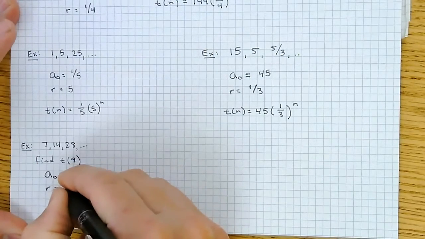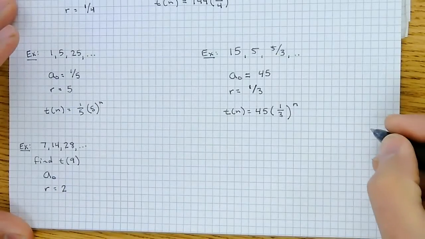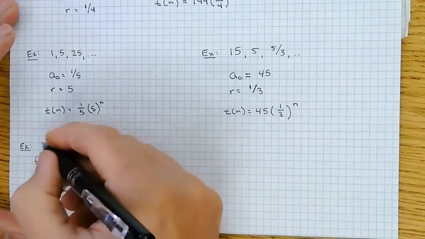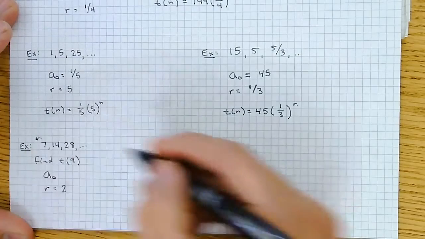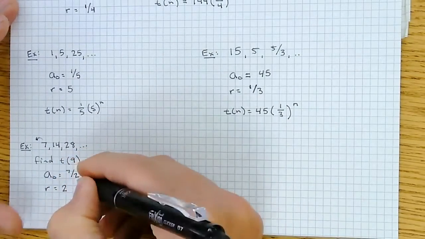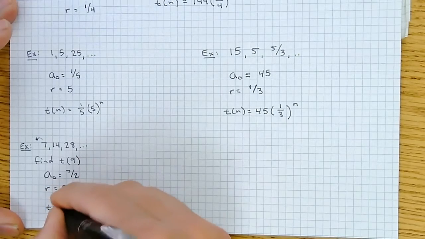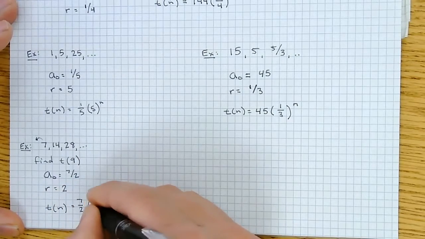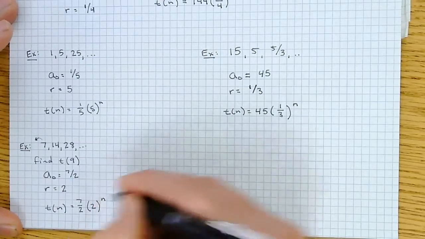We are multiplying by 2 between each term. Divide by 2 to get the term before 7, which would just be 7/2. So we have t of n equals 7/2 times 2 raised to the nth power.